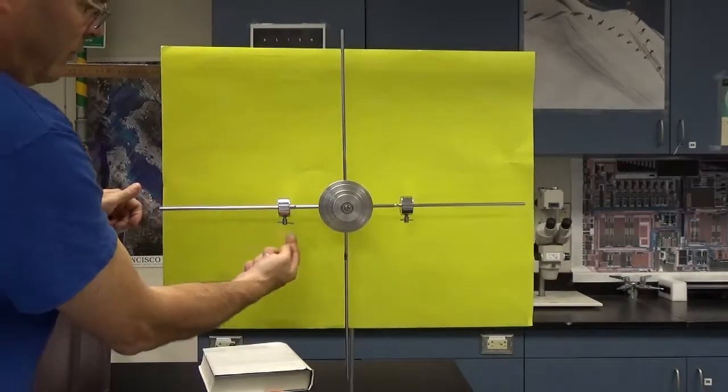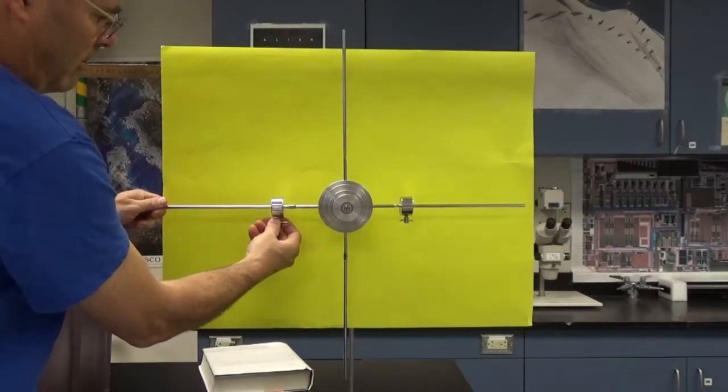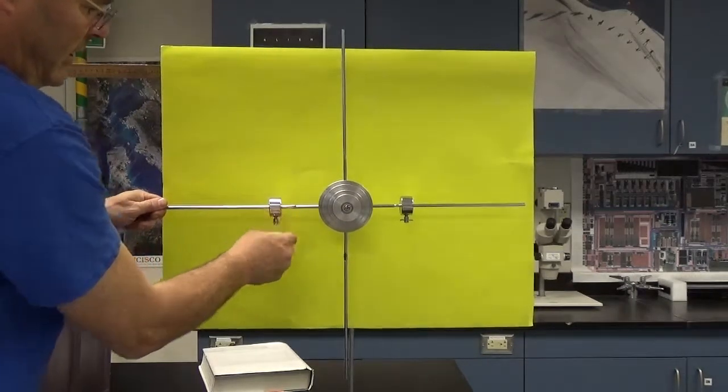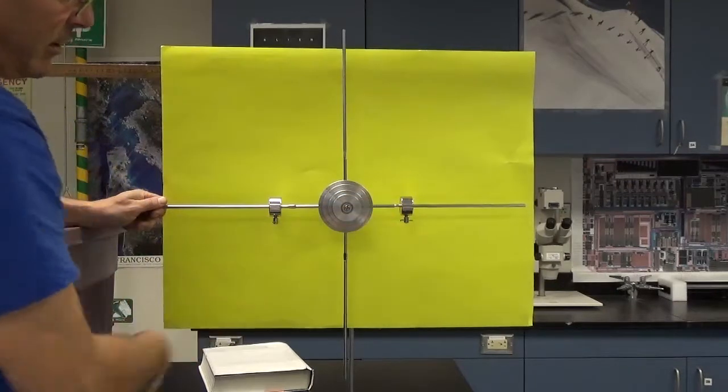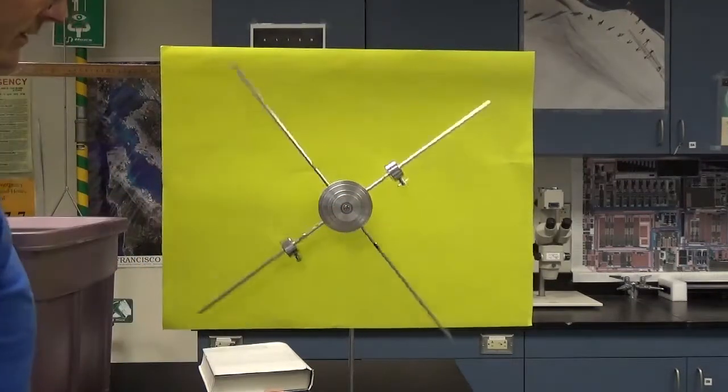And if I move one of them to a greater R, now the torque on this side will be greater than that torque, and it will cause it to rotate.